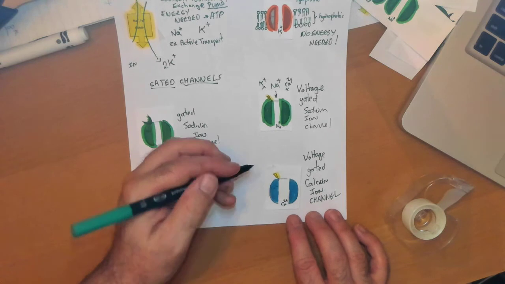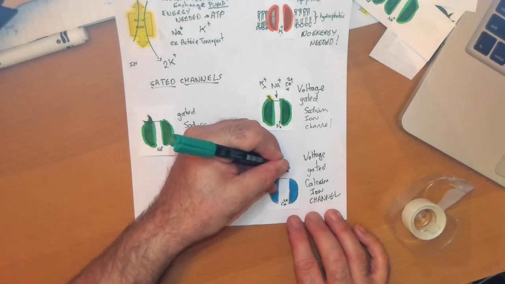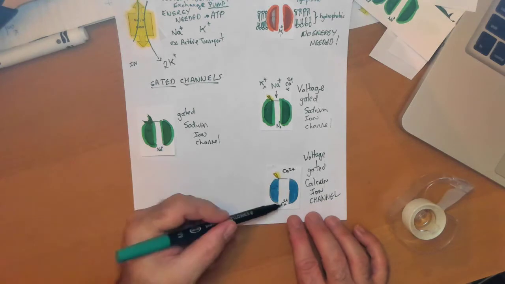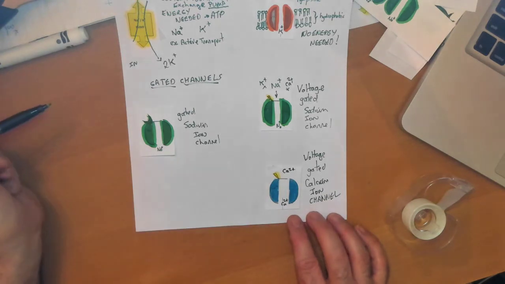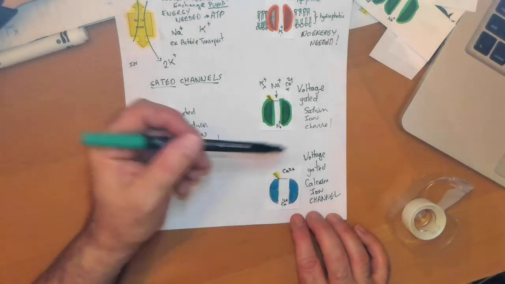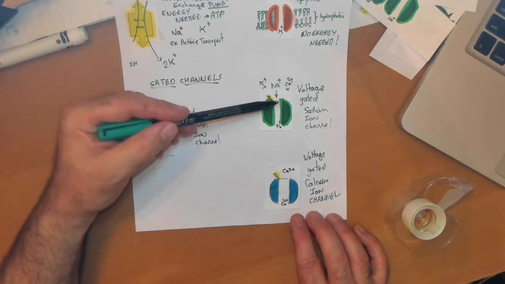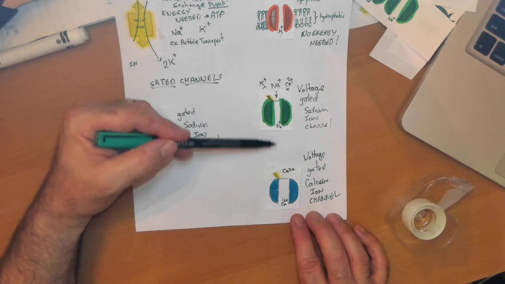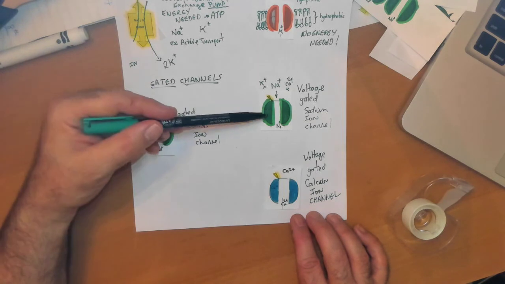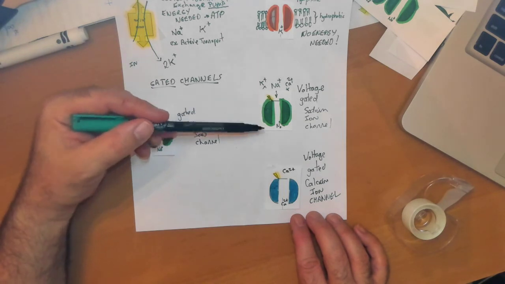And in the same way down here, only calcium 2 plus can go through when the gate's open. So those are both voltage gated channels, and again, changes in voltage in the membrane surrounding the protein cause them to pop open. When the voltage returns, they'll just close.